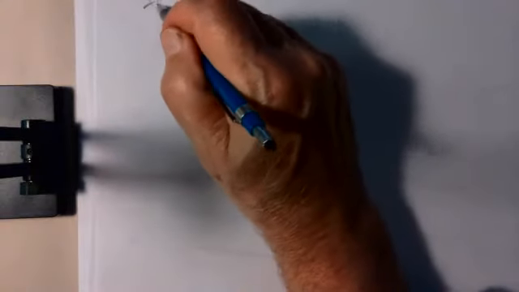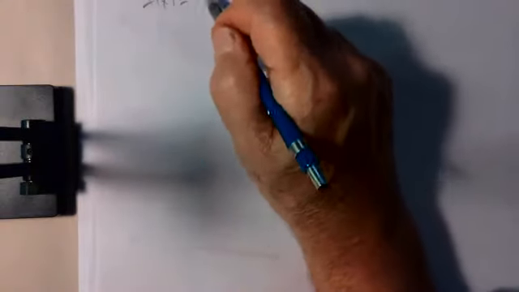So just as an example of this, suppose we take the function f of x equals 5 minus 4 over x. What does the graph of this look like?